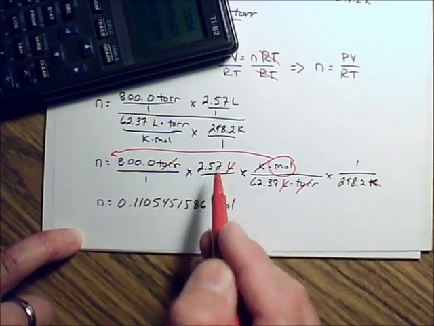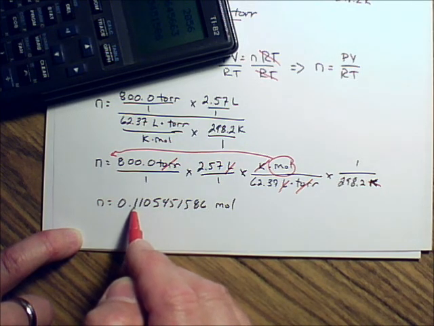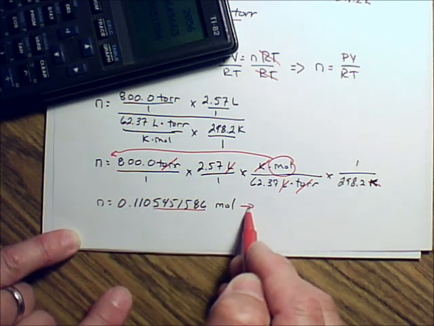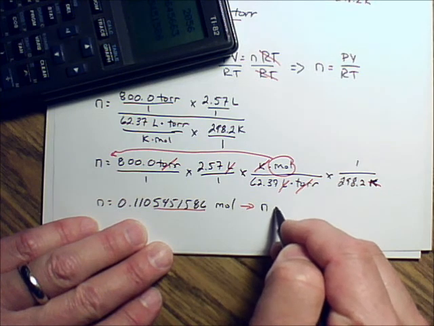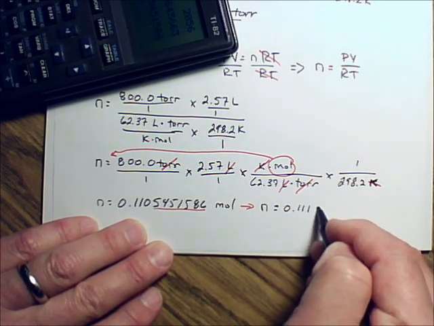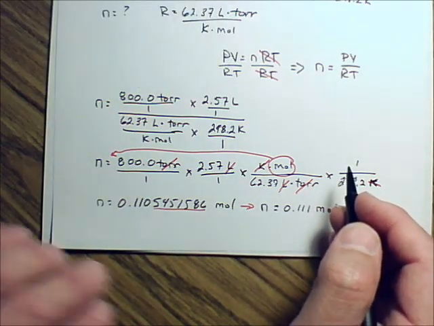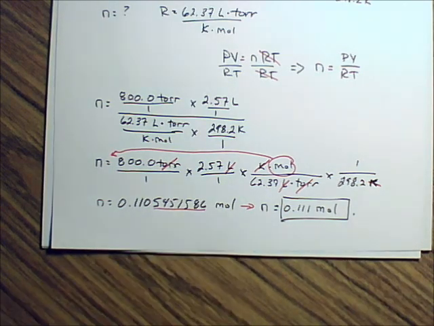This has the least digits right here, 3 digits. So the leading zeros are not significant. First significant digit, 1, 2, 3. We're going to underline from there over. Draw an arrow. And the answer we're going to leave ourselves with is that N equals 0.111 moles. You gotta box it. Box, box, box. And there's your final answer.